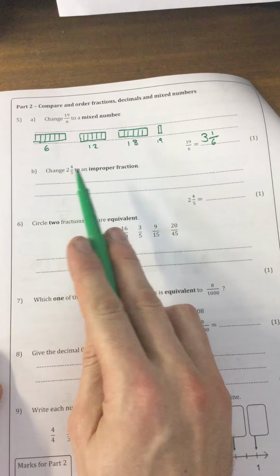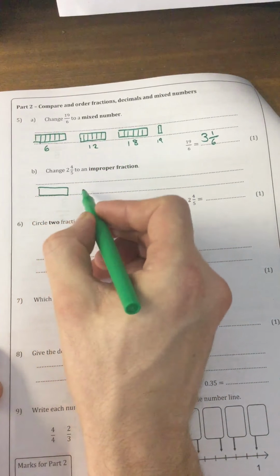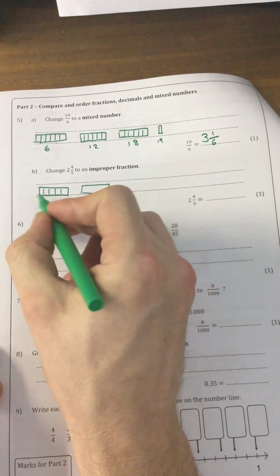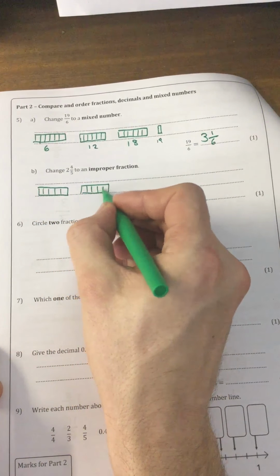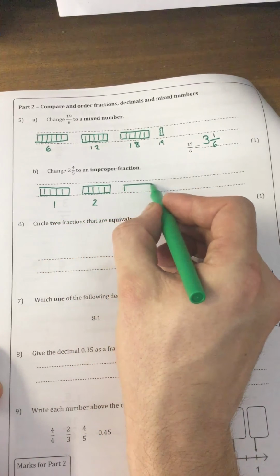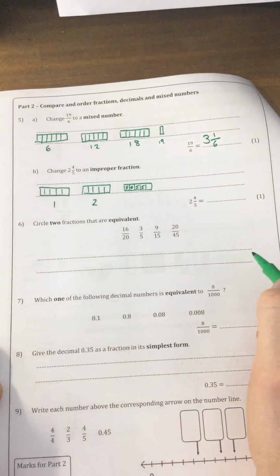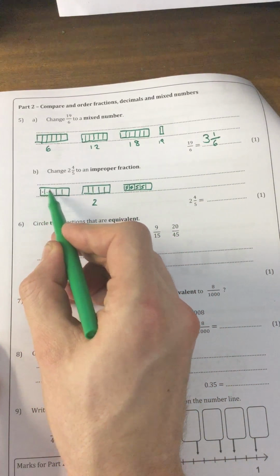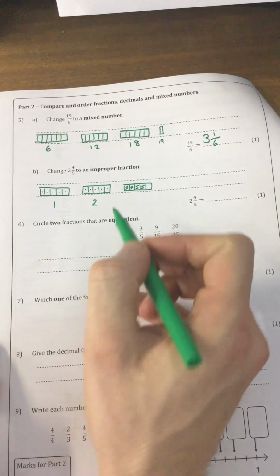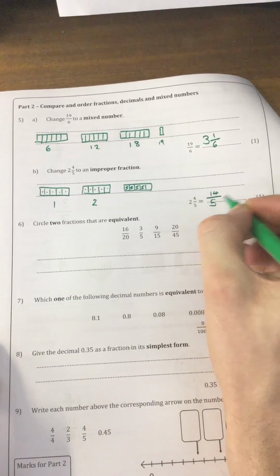Part B wants you to change a mixed number to an improper fraction, so you're doing the opposite of this. So I've got 2 whole ones, so that's my whole one. That's my second whole one, and we're in fifths this time, so 4 lines makes 5 equal parts. So that's my first whole one, that's my second whole one, and this time, out of fifths, I only want 1, 2, 3, 4. So how many fifths have I got? I've got 1, 2, 3, 4, 5 in the first whole one, 6, 7, 8, 9, 10 in the second whole one, plus those 4 more, I've got 14 fifths.